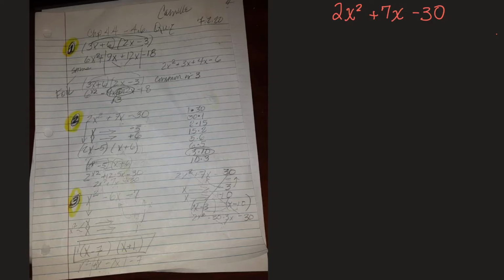You may know how to do this, but I use a method called the magic X. It's where you draw this great big X right here. The template for the X: what goes in the top triangle is when you multiply A times C. What do I mean by A times C?